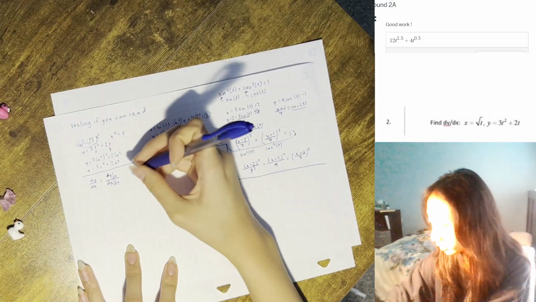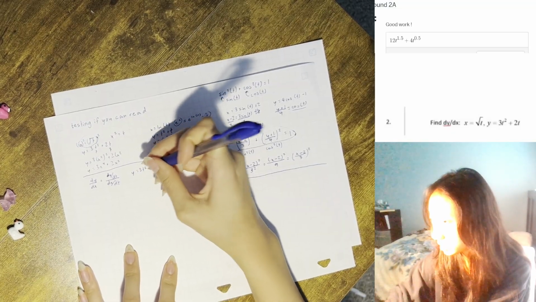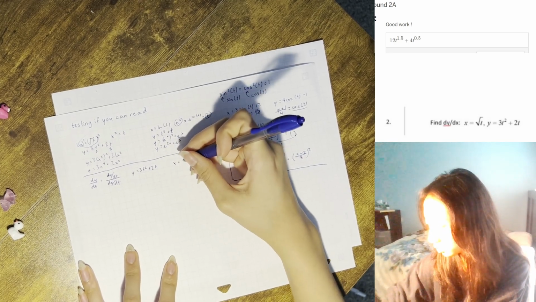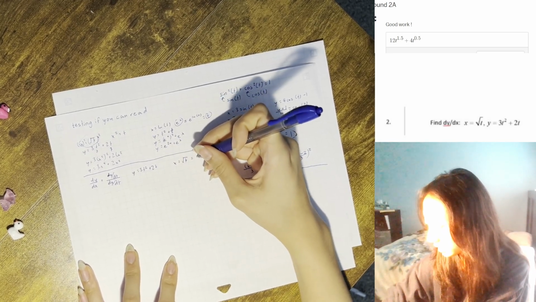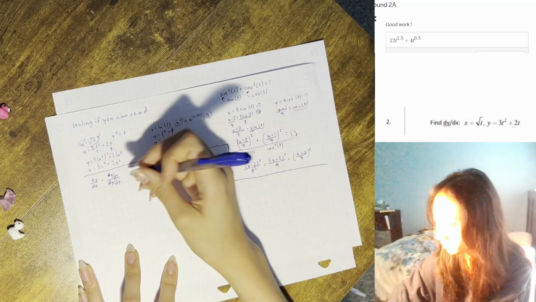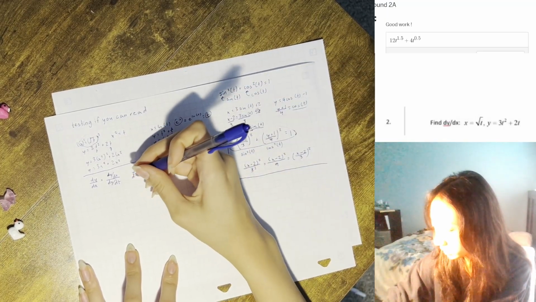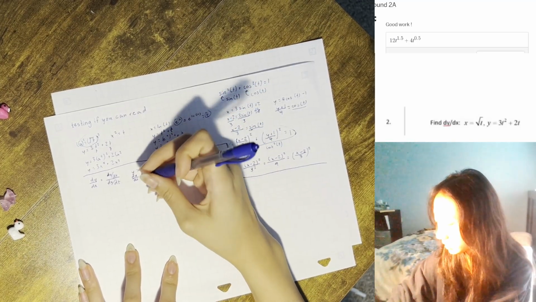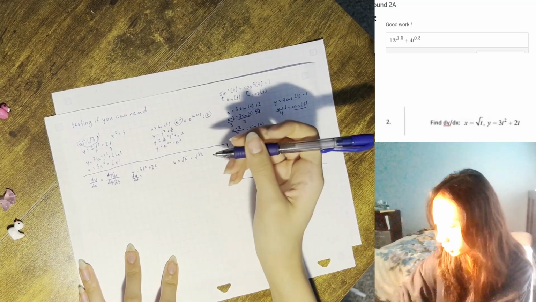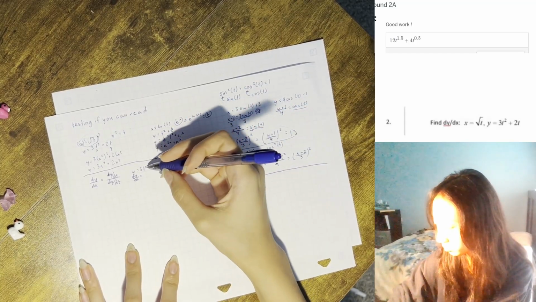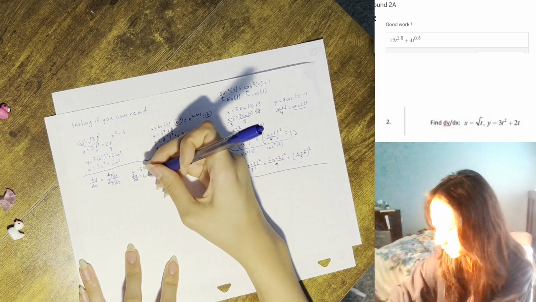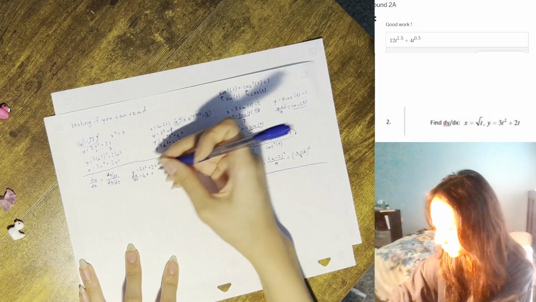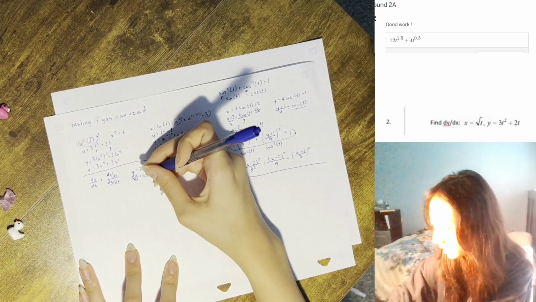With number 2, they give us y is equal to 3t squared plus 2t, and x is equal to square root t, which I'm going to rewrite here as t to the power of 1 over 2. So we're going to take the derivative, dy over dt, right? We're going to derive it with respect to t, so we're just going to do basic power rule here. We take this down, multiply it, and we get 6t for our first term. We multiply this, and we get 2 as our second term.